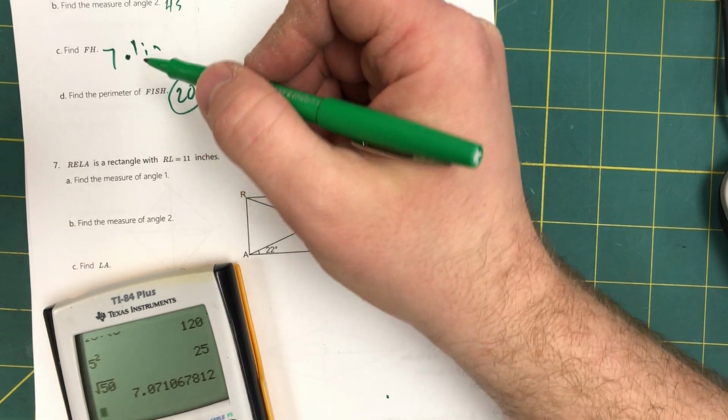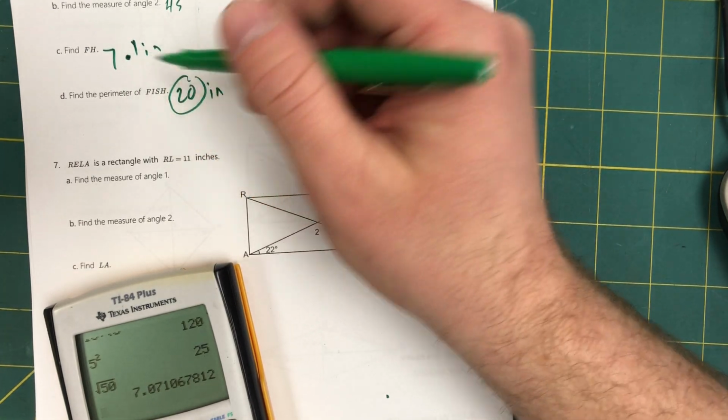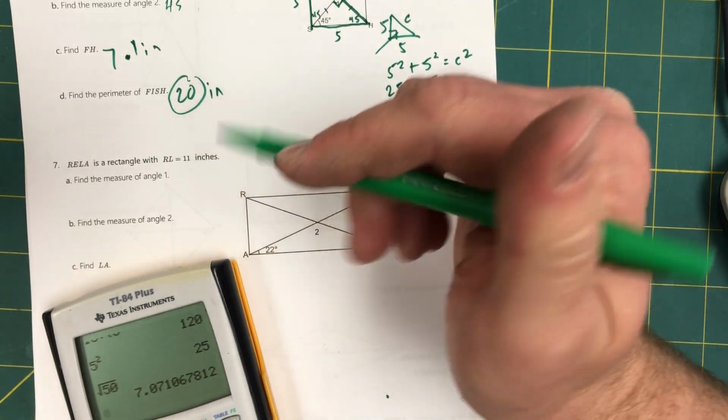When we're dealing with a length, it'll just be the regular unit. When we're dealing with an area, it's the unit squared.